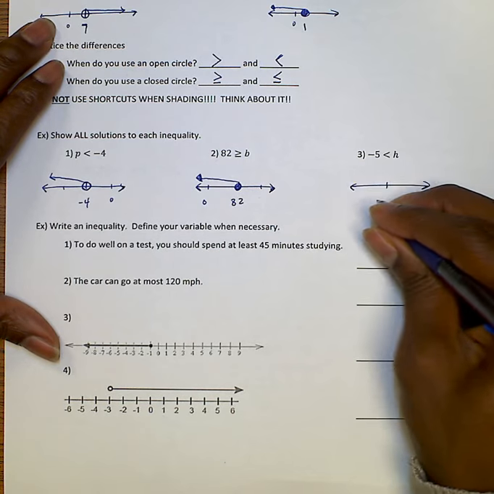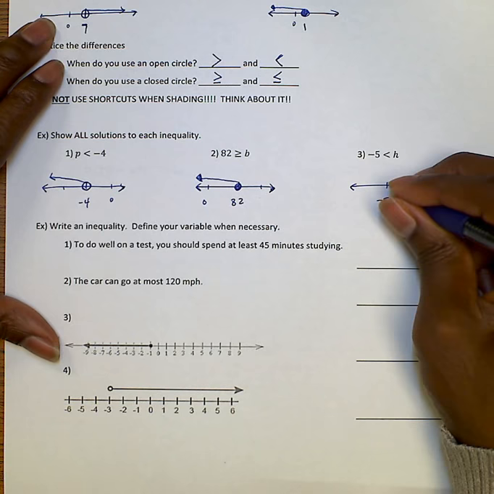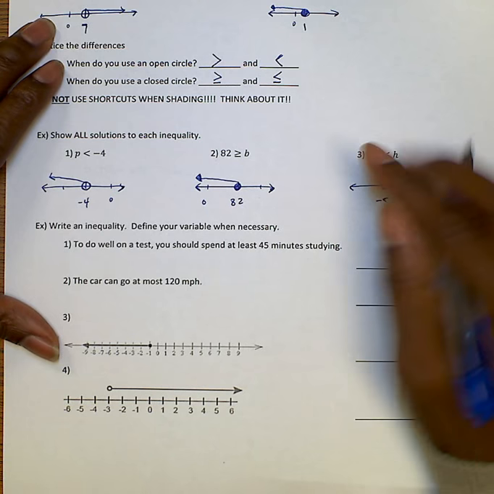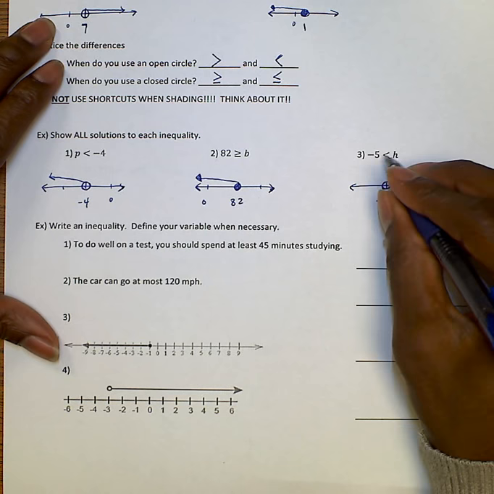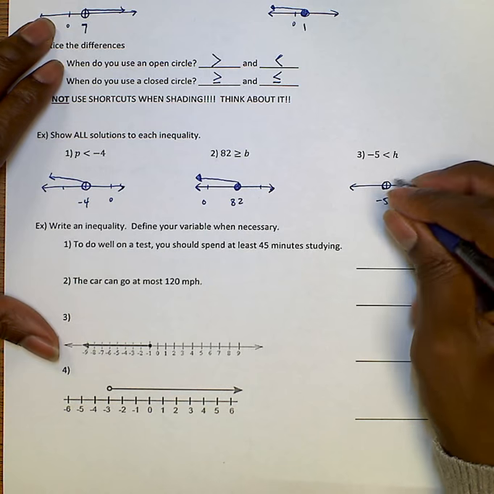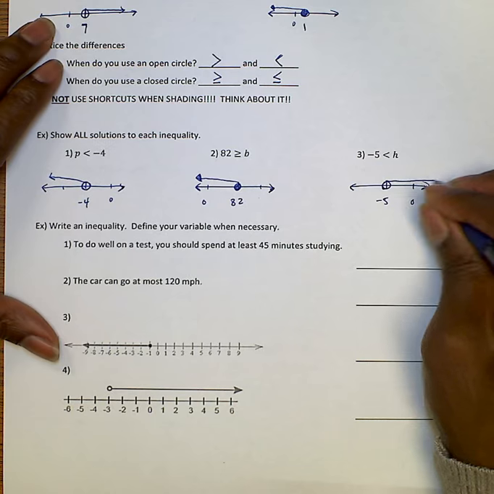Okay. -5. This is less than. It's an open circle. 0 will be here. -5 is less than 0. Is that true? Yeah. So shading towards 0.